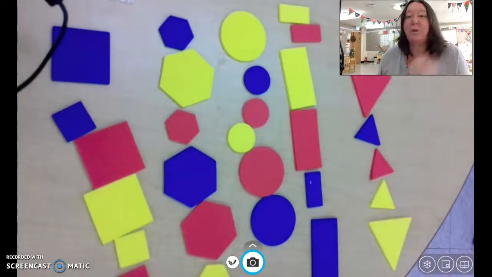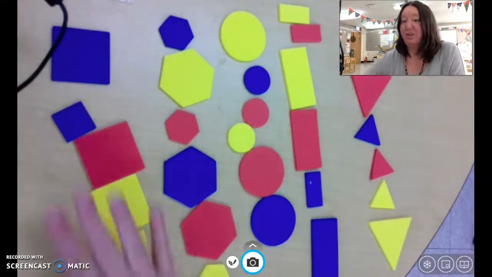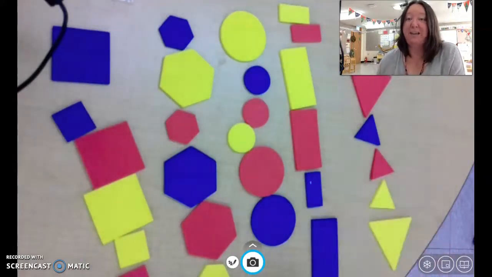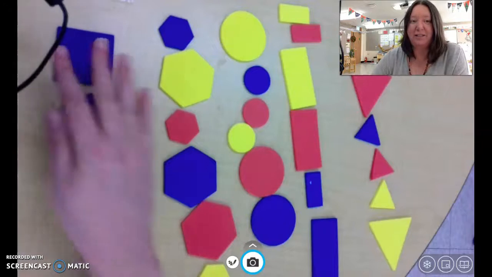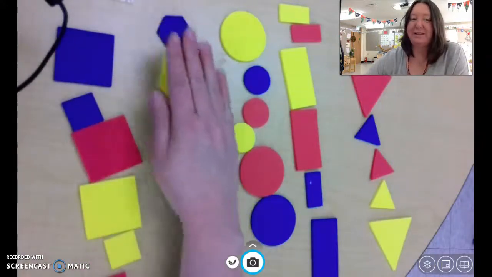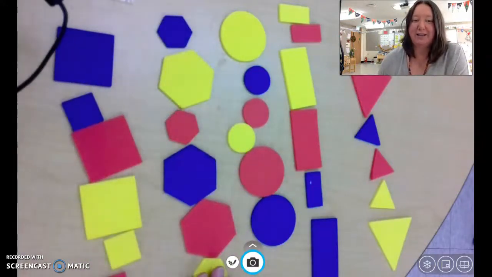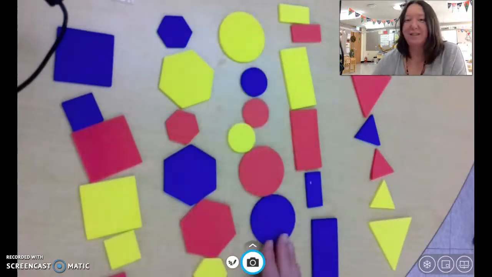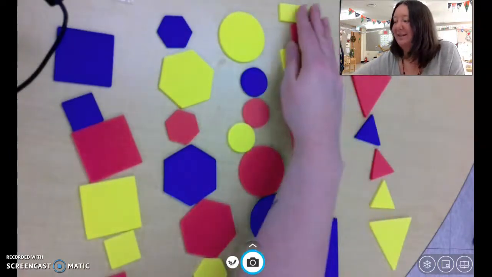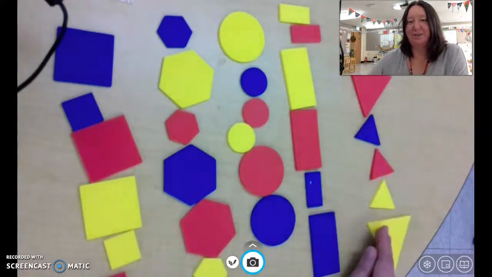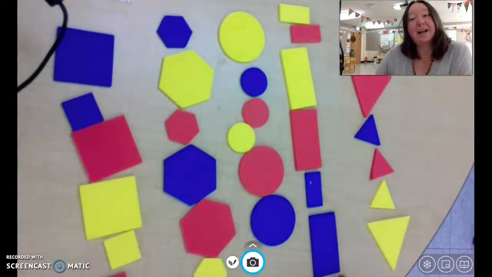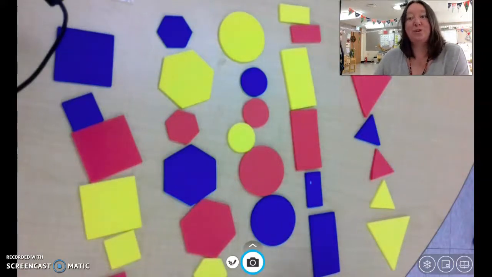So then I can say, what is the same about all these shapes? Well, these are all shapes. That is what is the same. But how they are different is these are just squares, and these are just hexagons, and these are just circles, and these are just rectangles, and these are just triangles. Now, I can mix these up and sort them in a new way.